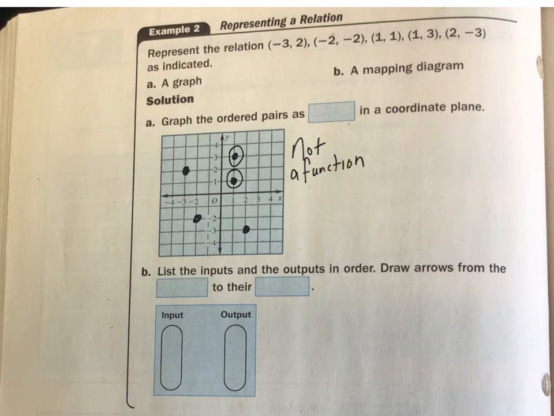How do you know if you don't graph it? Look at your set of ordered pairs. Do you have any duplicated X coordinates? Jackson? One. You have a 1 there and a 1 there, and it is going to 2 different Y values. That right there is a clear indication that it is not a function.